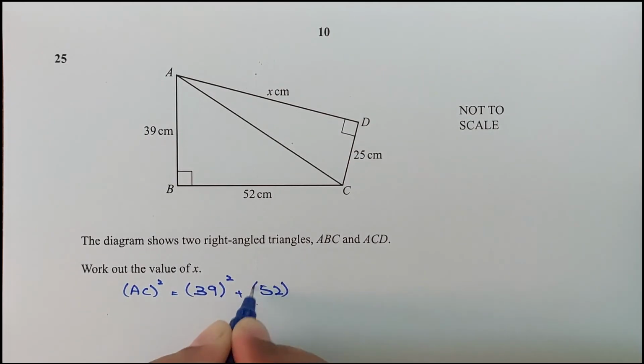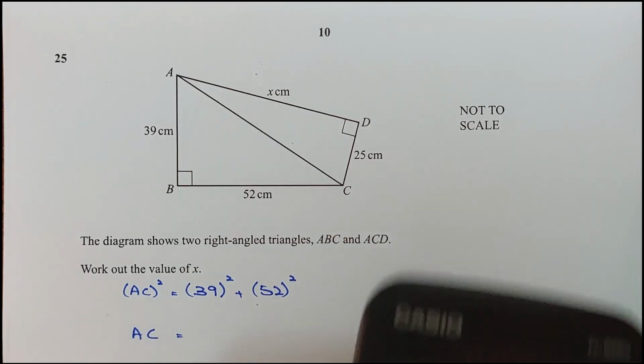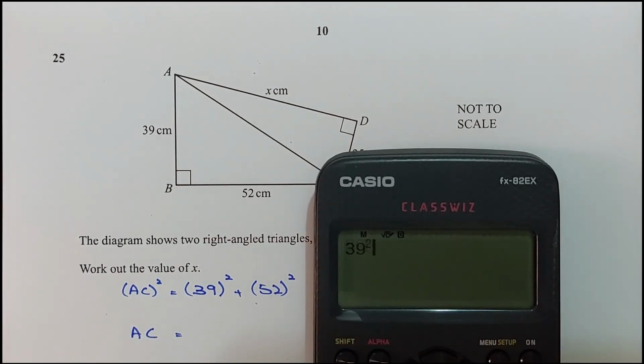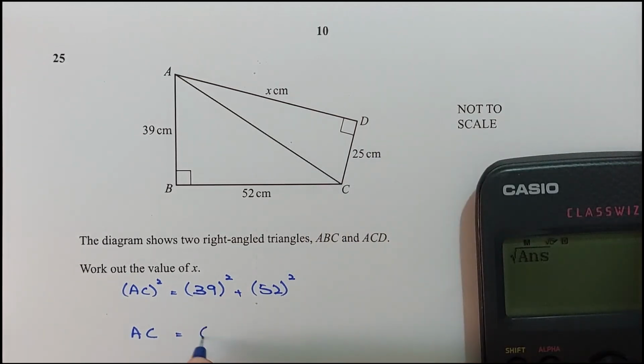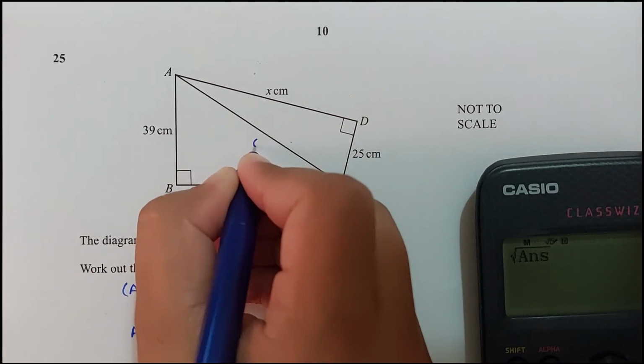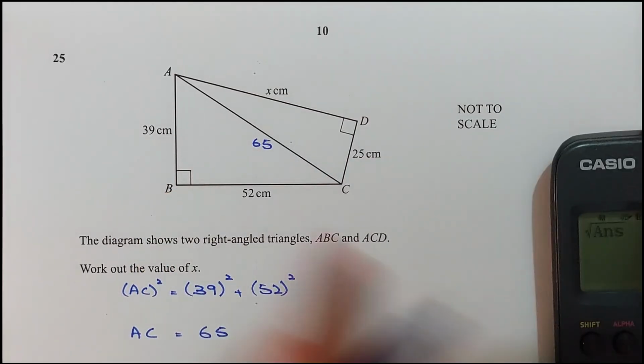52 squared. So what is AC? It is a square root, right? Let me solve for AC first. 39 squared plus 52 squared and square root of the answer, which is 65. So AC is 65. Now the triangle ADC, this is also a right angled triangle.